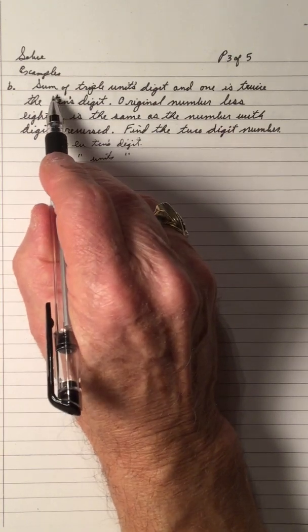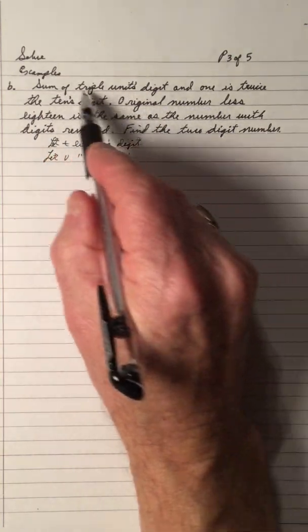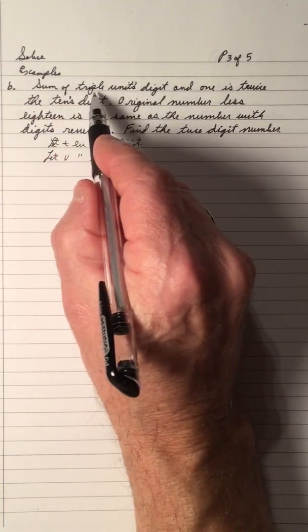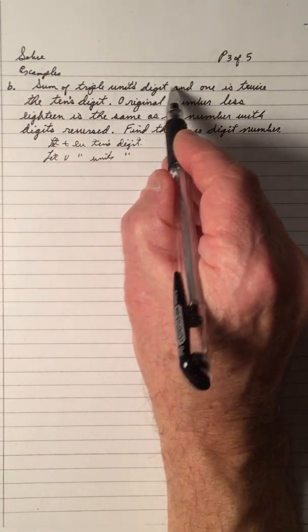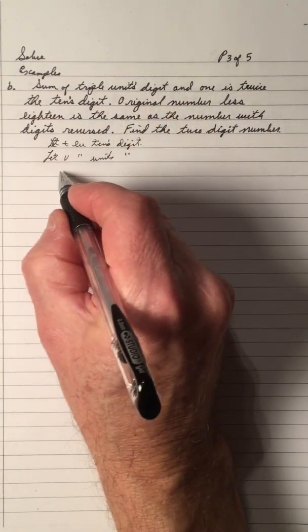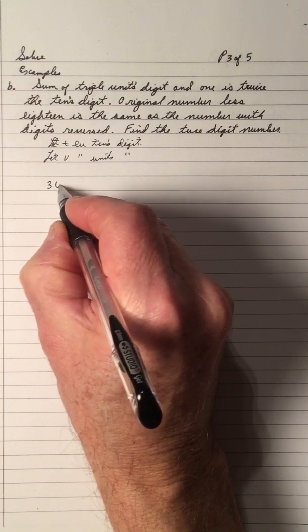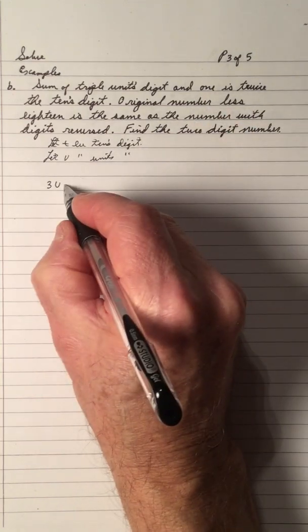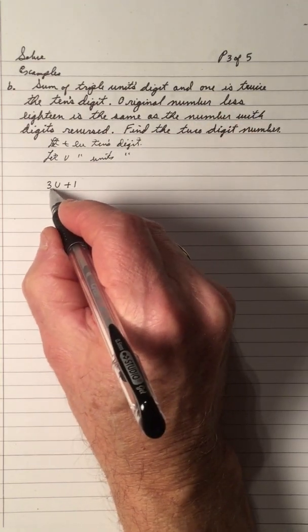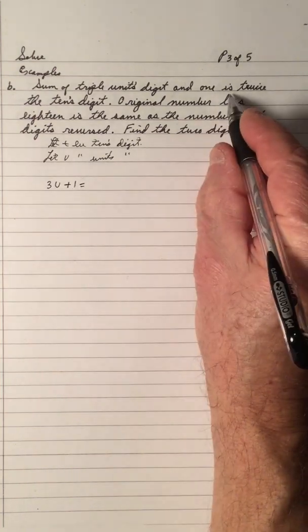Now the sum, this is one sentence right here, another one here. They're going to give two equations. The sum of triple the unit digit and 1. So triple the units digit is 3 times u and 1. So sum means add. So there's triple the unit digit and 1. That's the sum of those two. Is the equal sign.